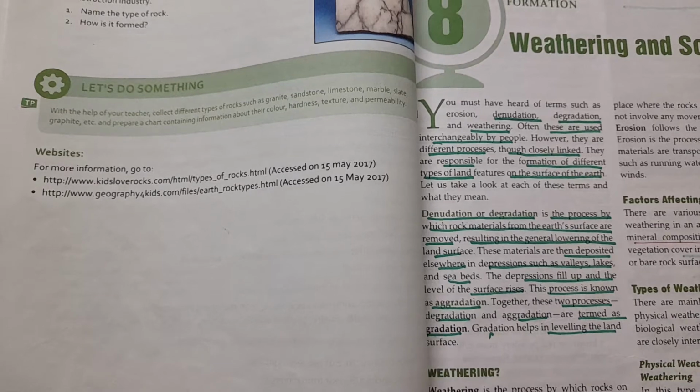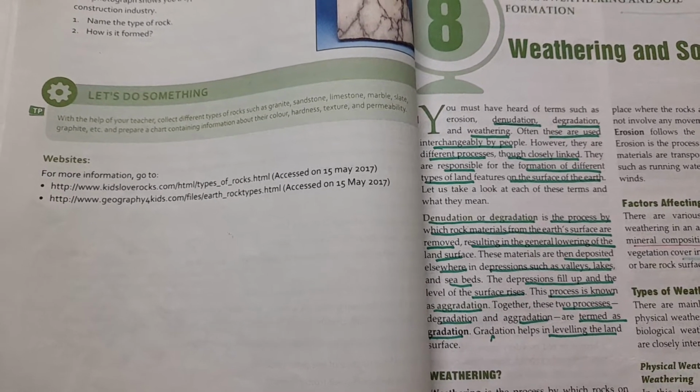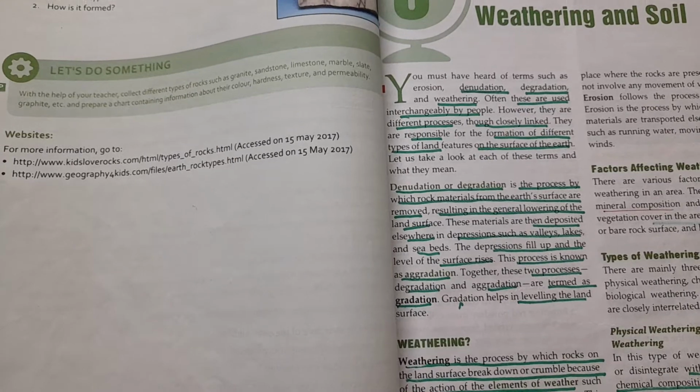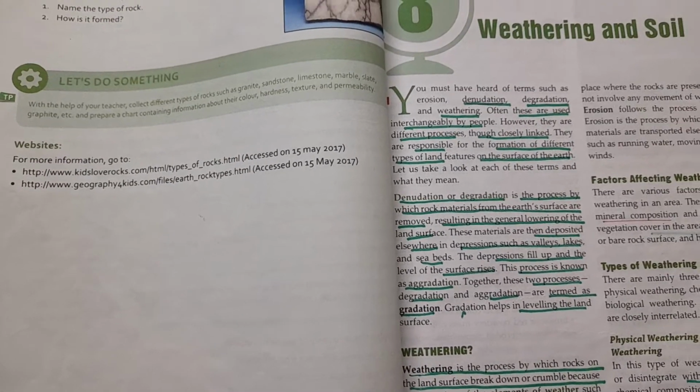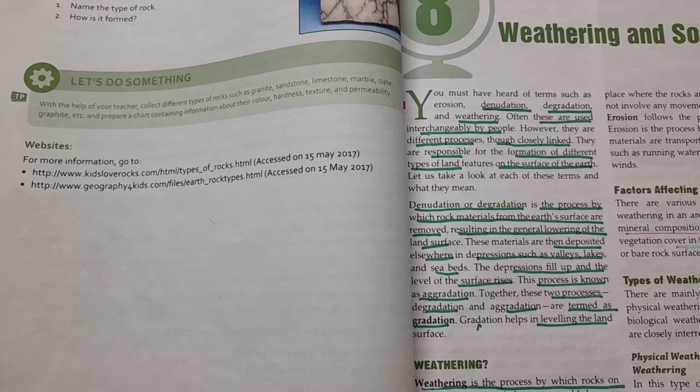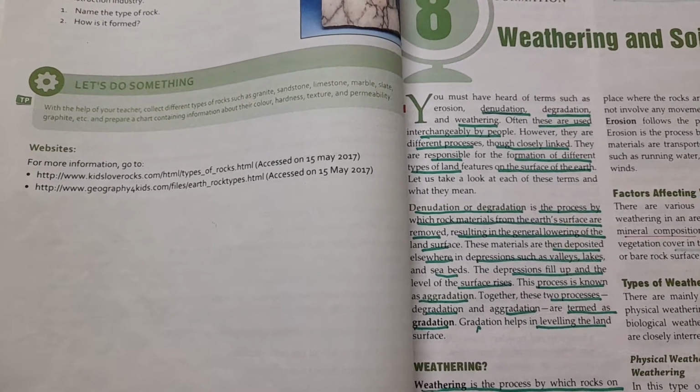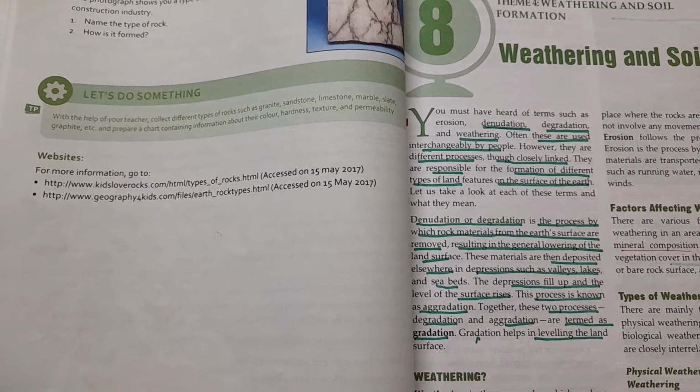So these are the two opposite ways: denudation, which is degradation, the lowering of the earth's surface, and aggradation, which is the adding up of rock particles into depressions and the rising of the earth's surface. And these two processes together are called gradation. So please underline these. The process is known as aggradation, the one which I just explained. Underline. And these two processes, degradation and aggradation, are termed as gradation.